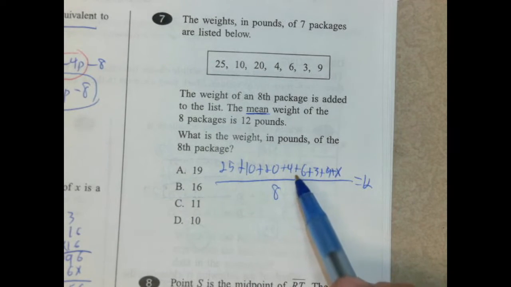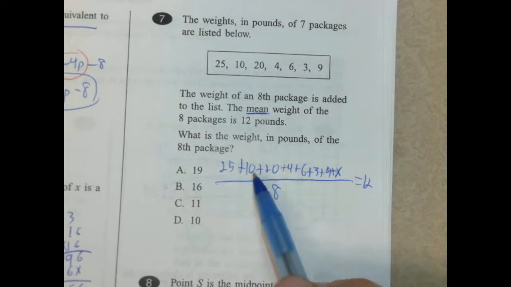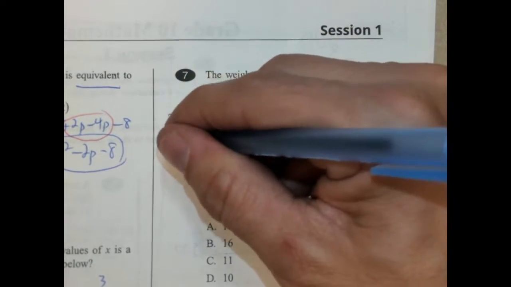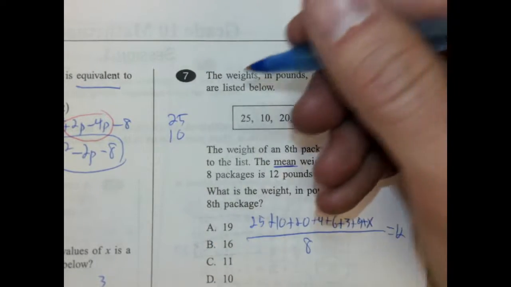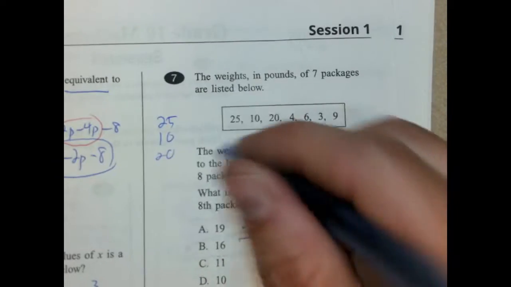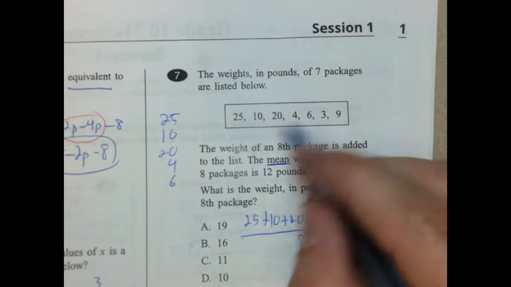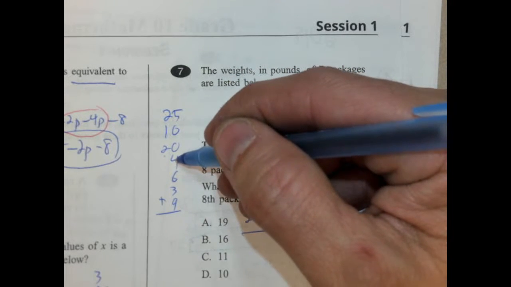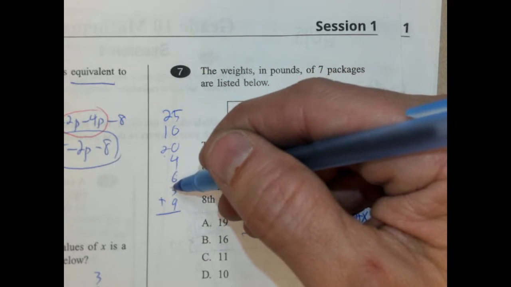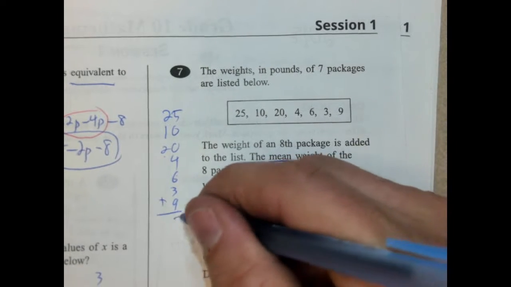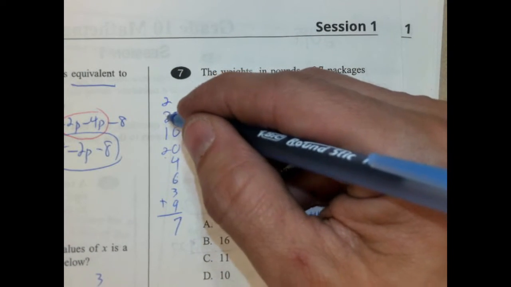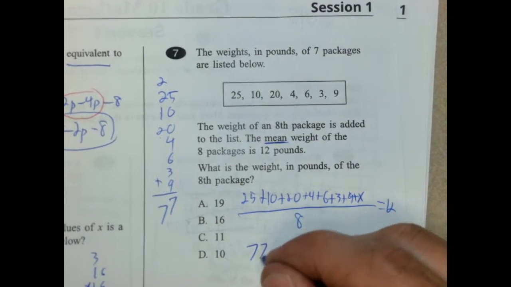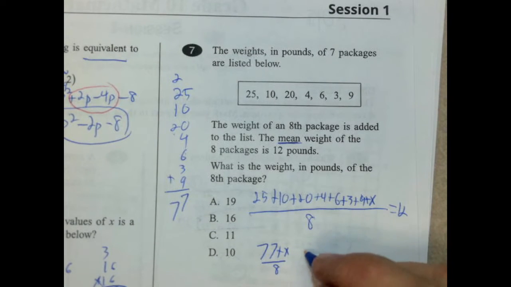We're going to add these all together, and I already pre-added this. I'll do it over here so people can see how we did it. Because you would not have a calculator for this: 25 plus 10 plus 20 plus 4 plus 6 plus 3 plus 9. Let's add these all up. 5 plus 4 is 9, plus 6 is 15, plus 3 is 18, plus 9 is 27. Carry 2. 2 plus 2 is 4, plus 1 is 5, plus 2 is 7, so 77. So we have 77 plus x over 8 equals 12.